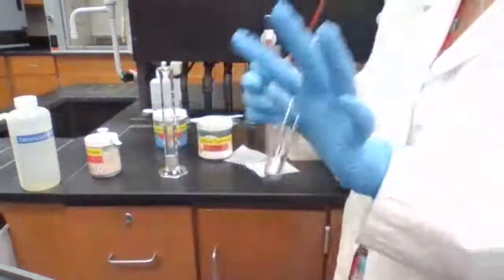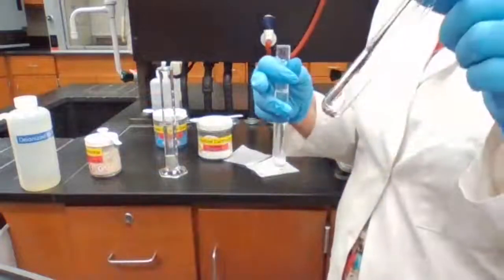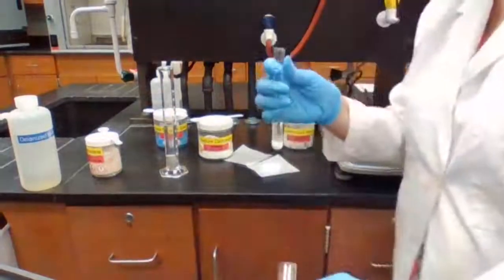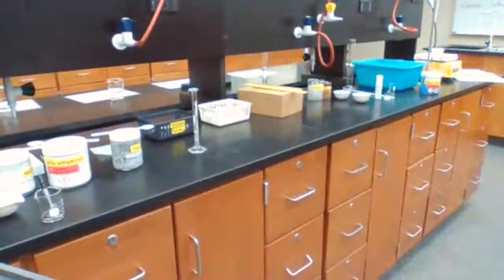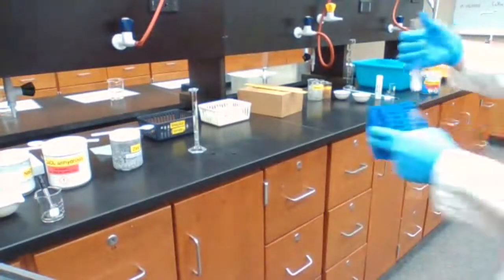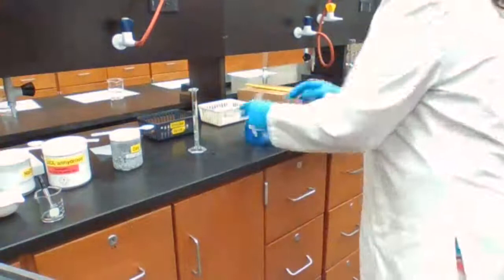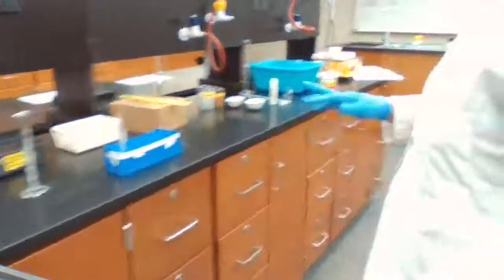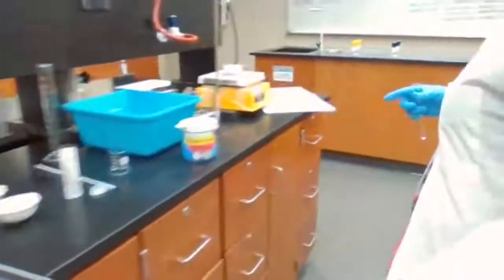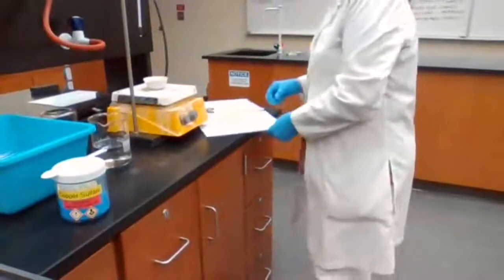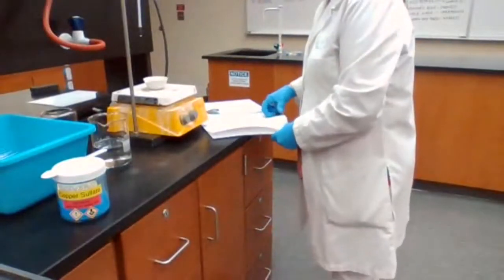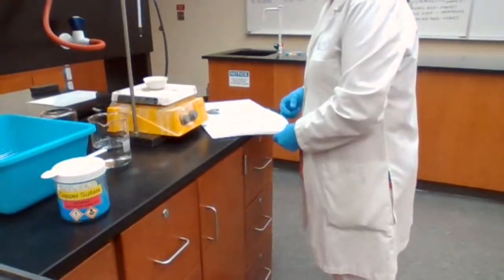In another test tube, we're going to have a solution of HCl. The second test tube is going to be 1 molar hydrochloric acid.